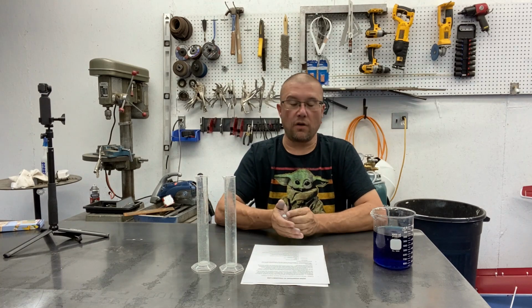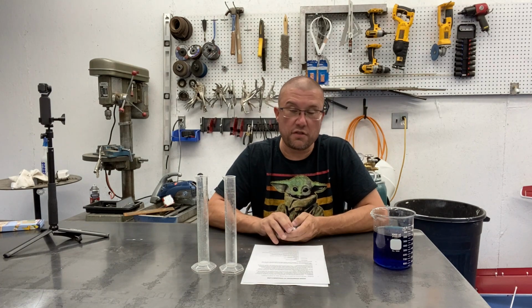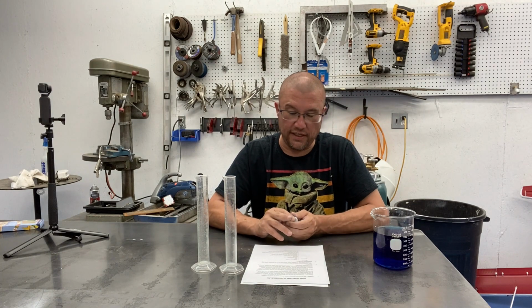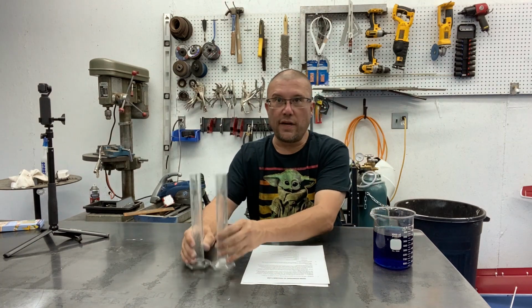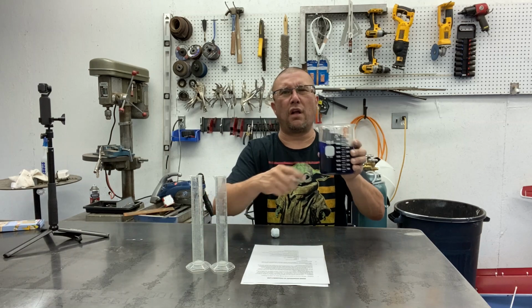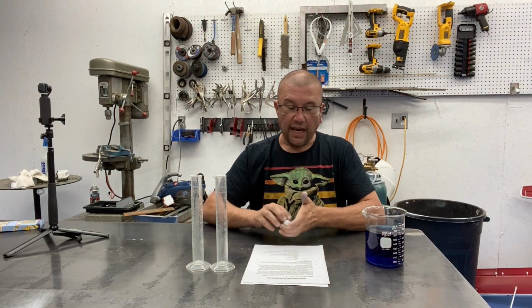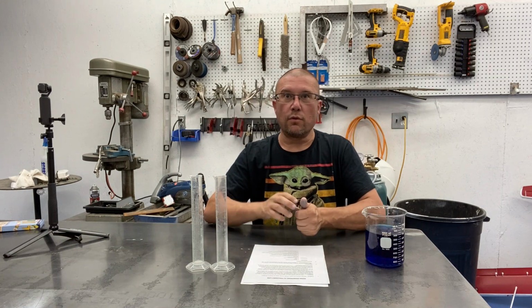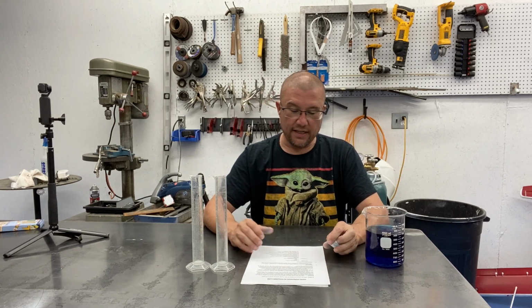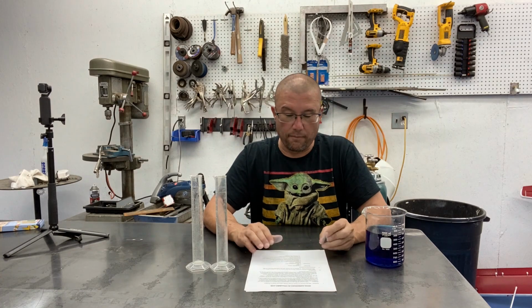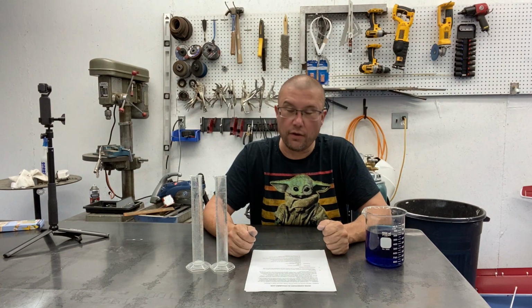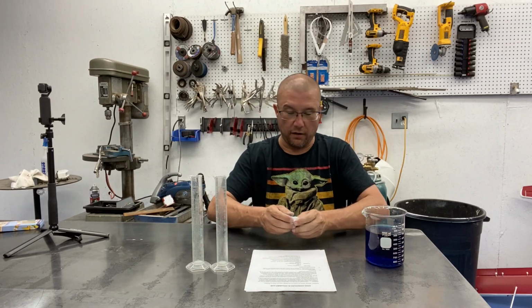Now, before we get started, we're going to look at the experimental procedures and make sure we have the materials we need. We've got graduated cylinders, so we've got that. We've got water. I added blue food coloring to it so it makes it easier for you to read the volumes. And we've got clay. So we've got all the materials we need. So let's start with the procedure. Read all directions first. We've done that, so we're good to go. Get all the materials. We have everything right here.